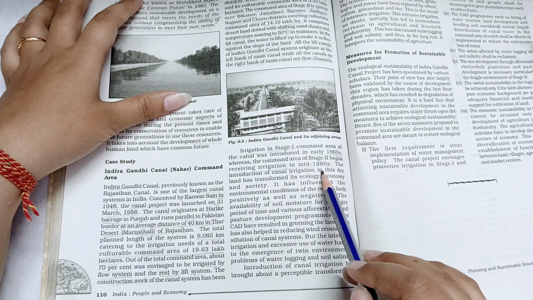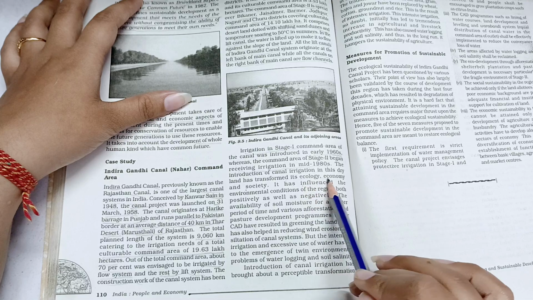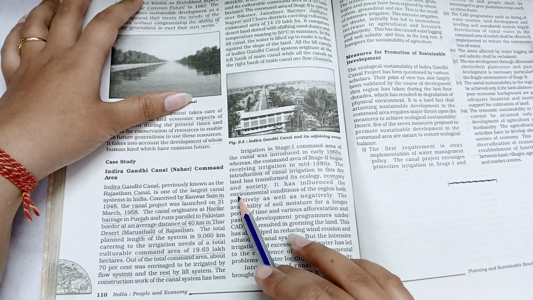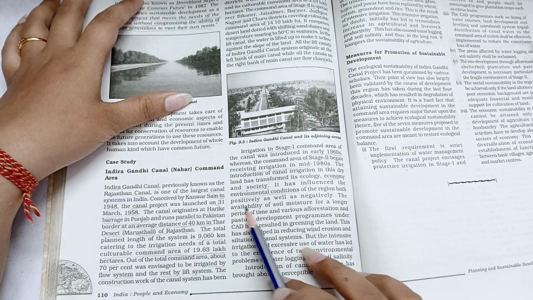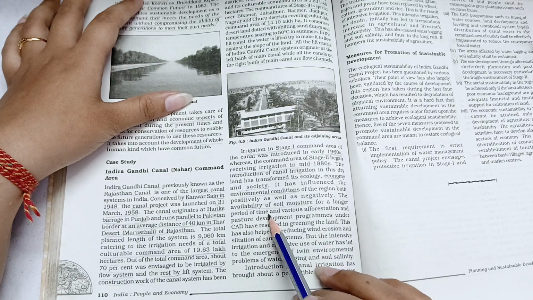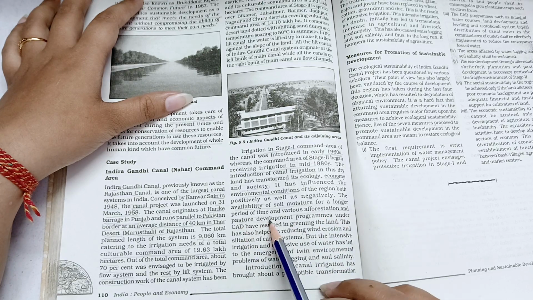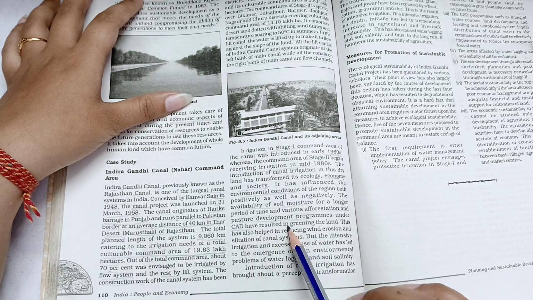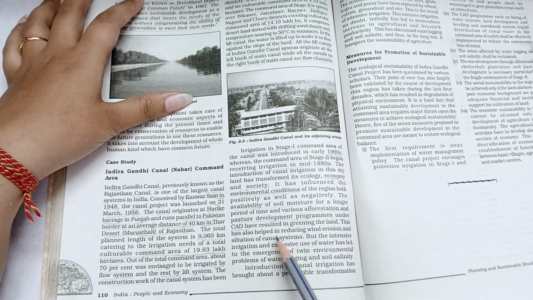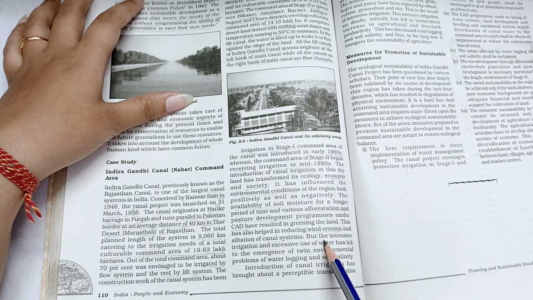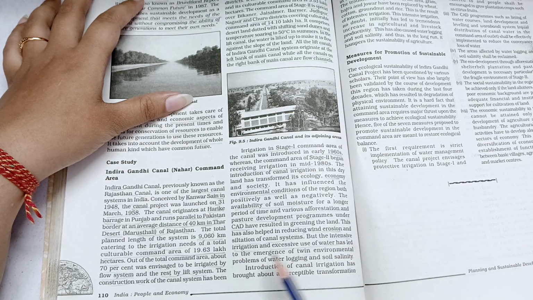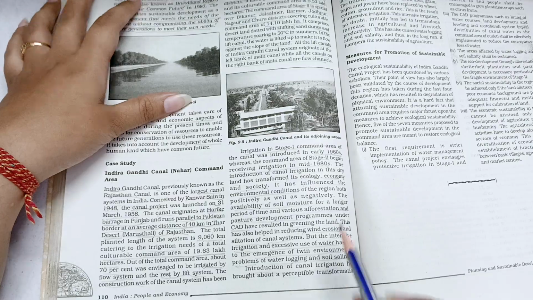The introduction of canal irrigation in this dry land has transformed its ecology, economy, and society. It has influenced the environmental conditions of the region both positively as well as negatively. The availability of soil moisture for a longer period of time and various afforestation and pasture development programs under CAD have resulted in greening the land. This has also helped in reducing wind erosion and siltation of the canal system. But the intensive irrigation and excessive use of water has led to the emergence of twin environmental problems of waterlogging and soil salinity.